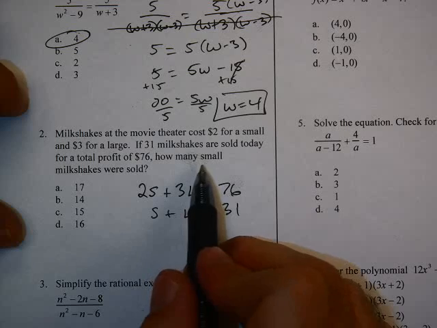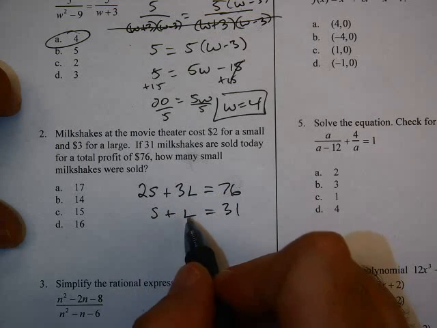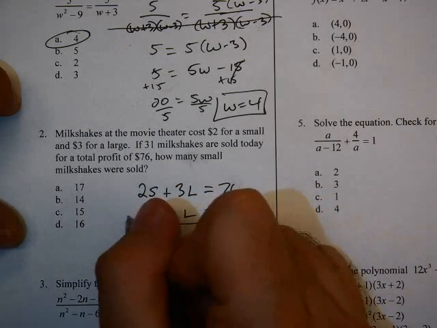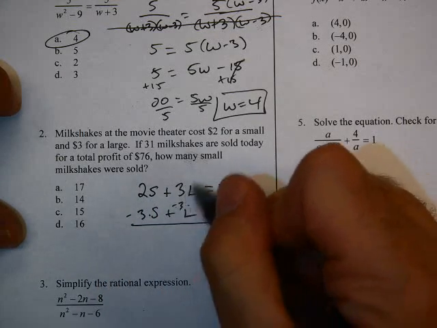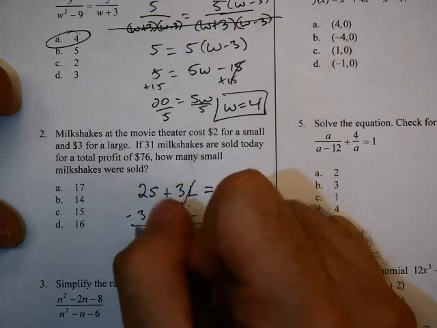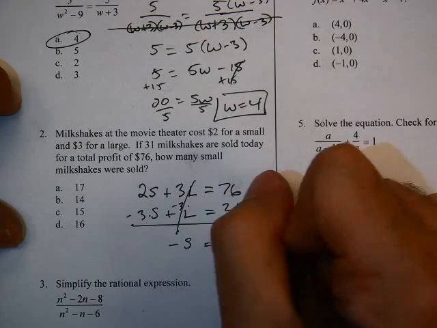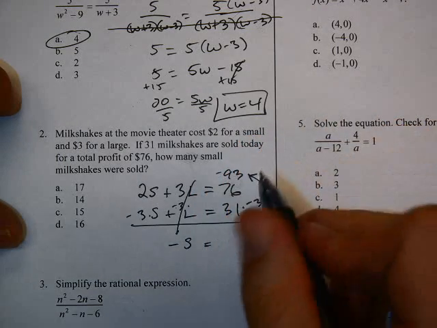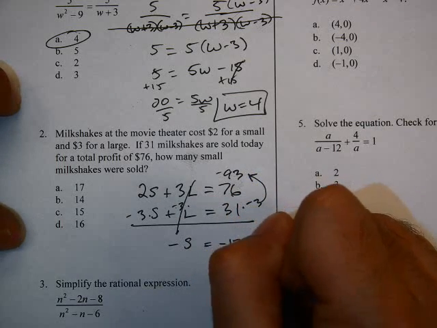Now if they're asking me how many small milkshakes were sold, that means I'm solving for s, which means I have to eliminate the l. So I'm going to take this bottom equation and multiply by -3, because then 3l minus 3l cancels. This now becomes 2s minus 3s, that's negative 1s. When I multiply these, I get negative 93. And now I'm going to combine negative 93 with 76. I get negative 17.